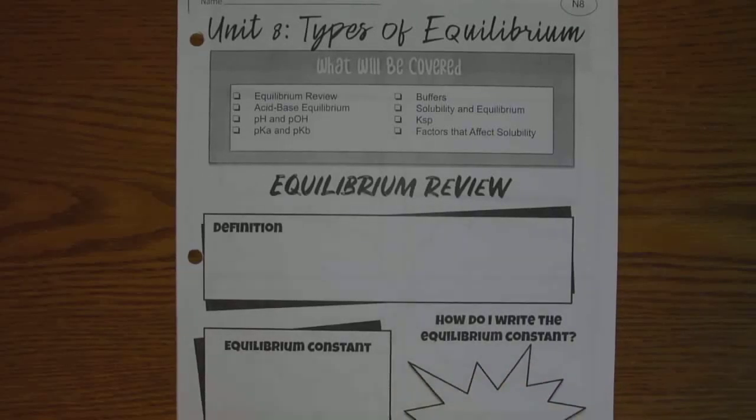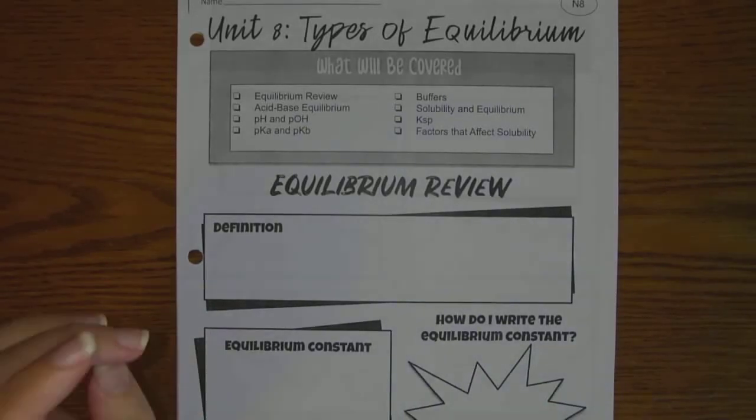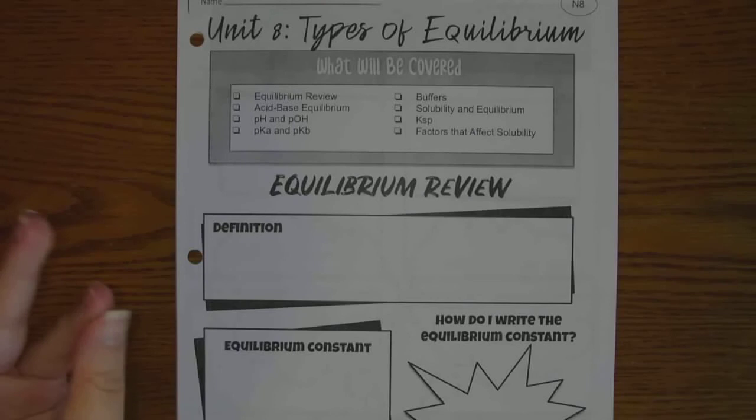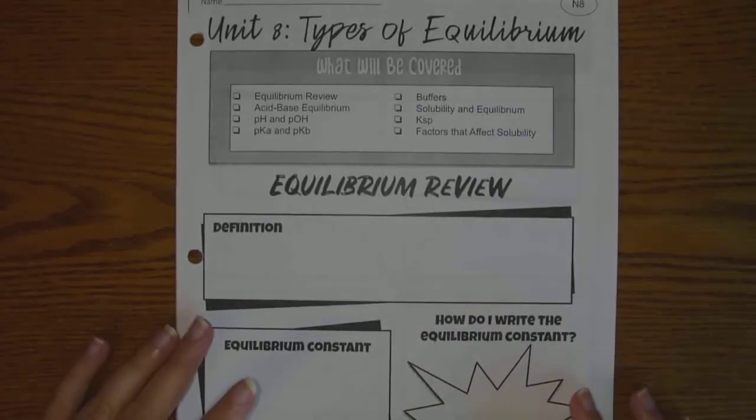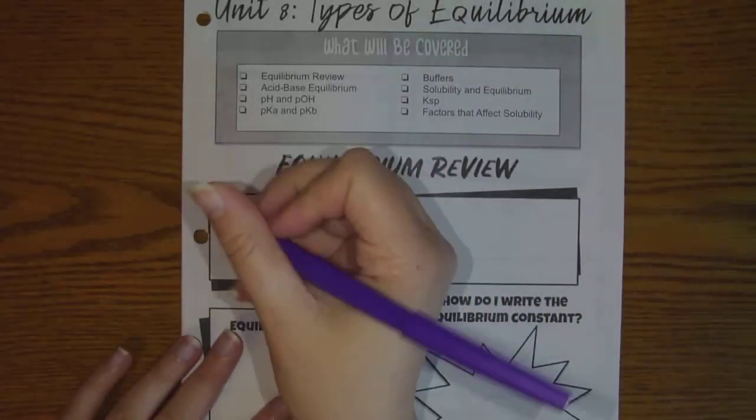Okay guys, so we're going to start the next unit here. This is going to be types of equilibrium. So we're going to talk mostly about acid-base equilibrium and solubility. This is the idea of what you might see within your fields, and what we've been building up to this entire course. So before we do any of that, let's go ahead and do a little bit of an equilibrium review.